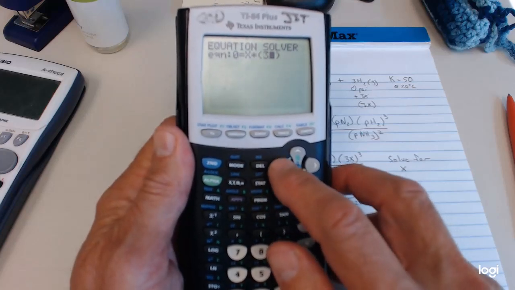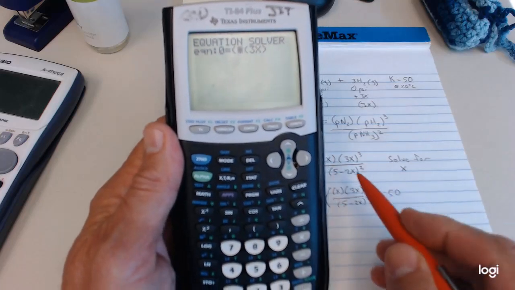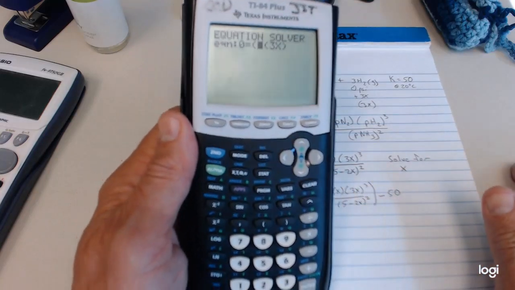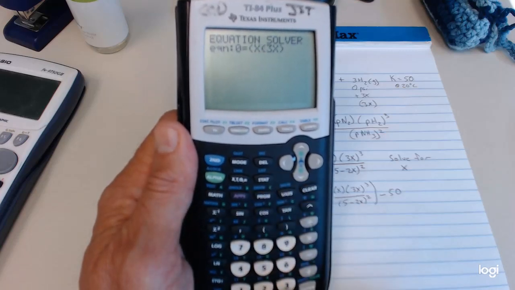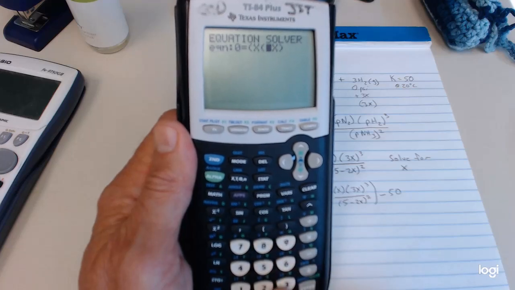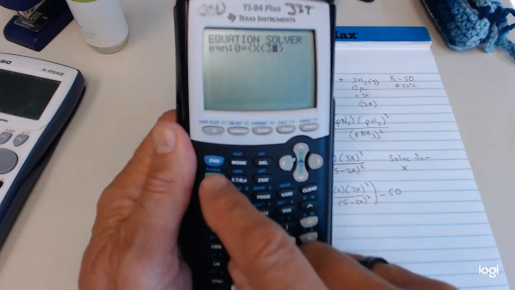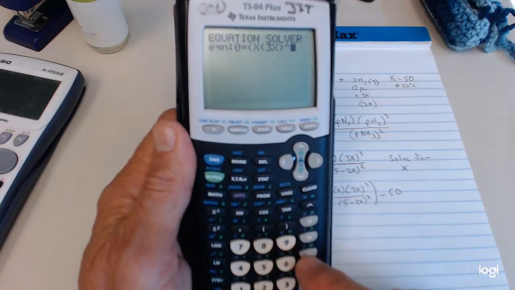Oh, I'm going to back up a little bit because this whole thing has to be in parentheses, right? That's what we see here. The whole thing has to be in parentheses. So x times quantity 3x, and that whole thing is cubed, so I'm going to raise it to the 3rd power.